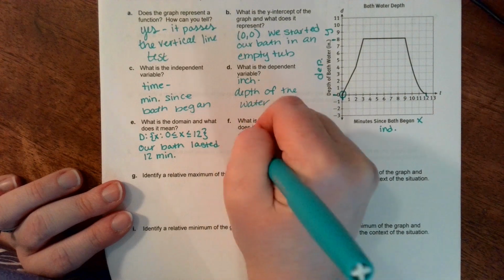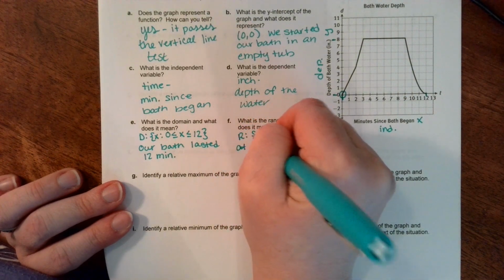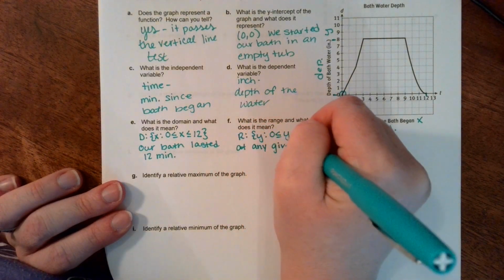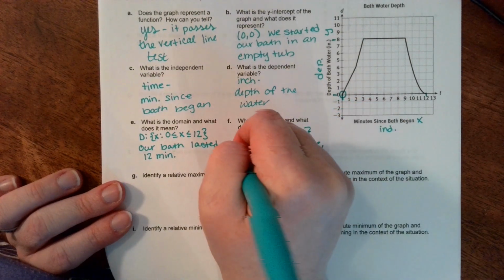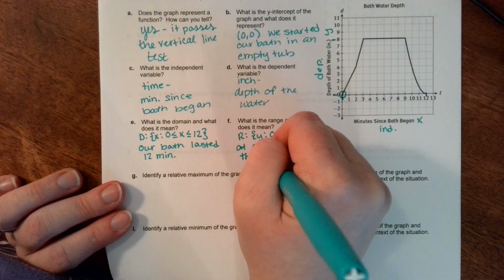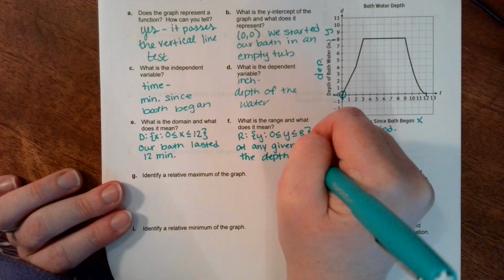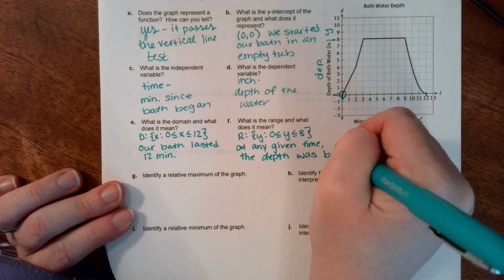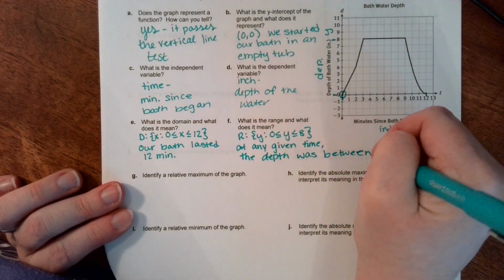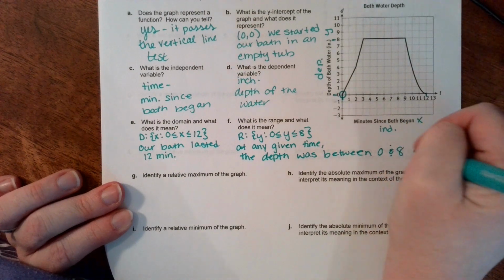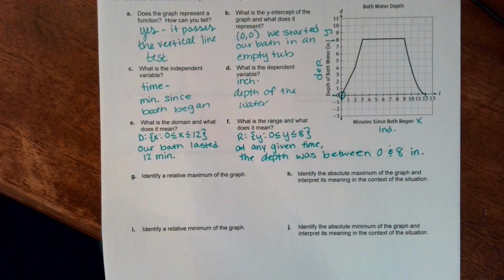And at any given time, the depth was between 0 and 8 inches. So at any given time, how much water is in the tub is going to be anywhere between 0 inches and 8 inches. 8 is the maximum, 0 would be the minimum. Those were the next questions.